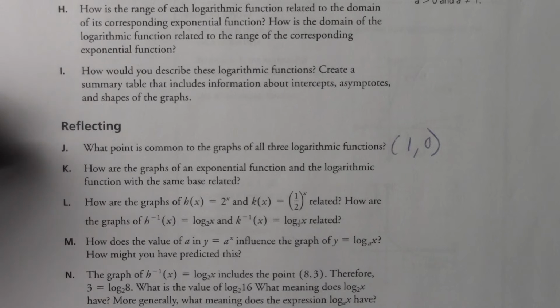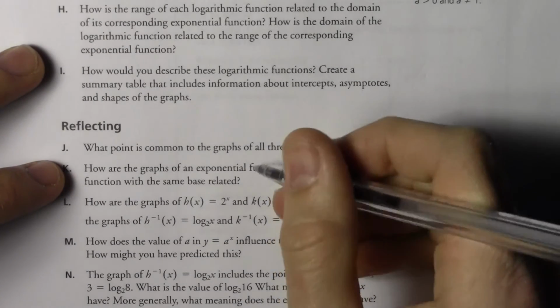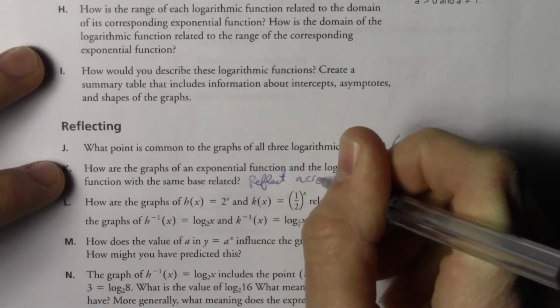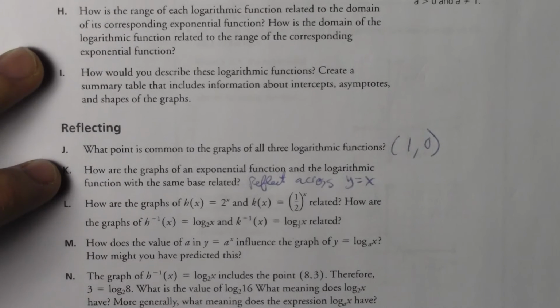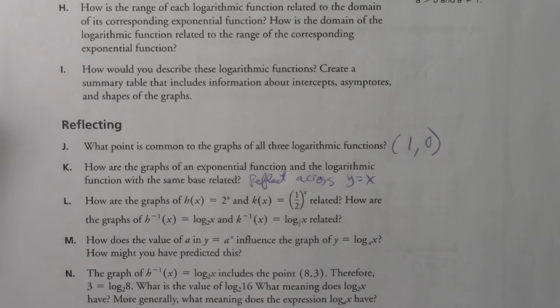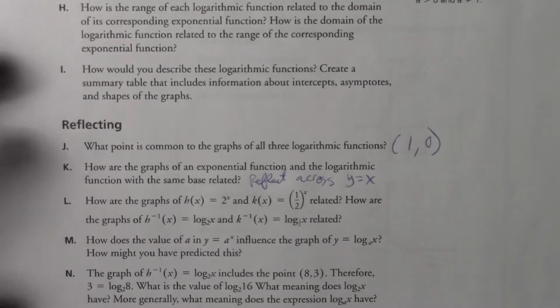How are the graphs of an exponential function and a logarithmic function with the same base related? They have that reflection happening across the y-axis. How are the graphs of h of x equals 2 to the exponent of x and its inverse related? How are the graphs of the logarithmic functions related?